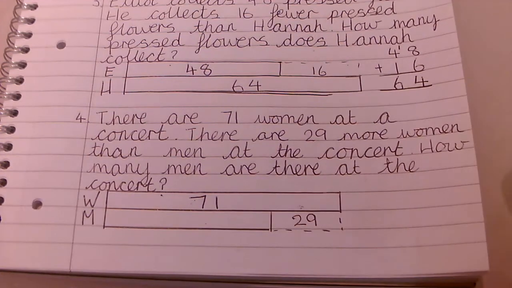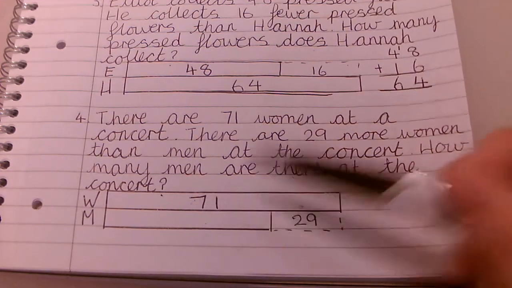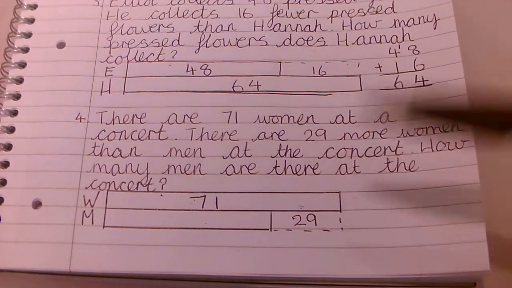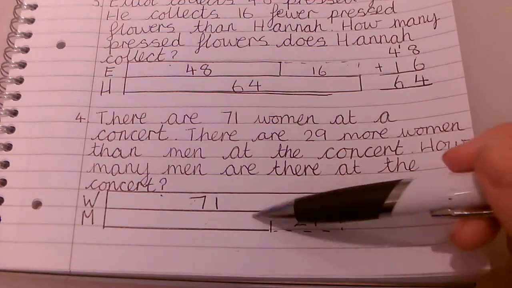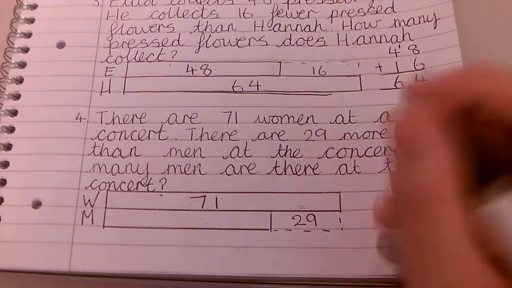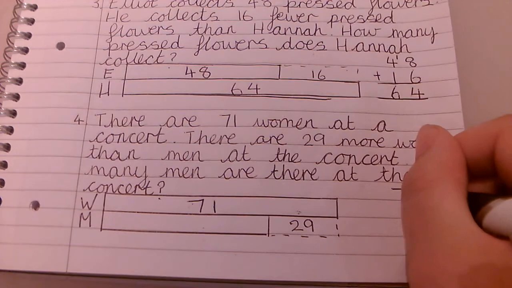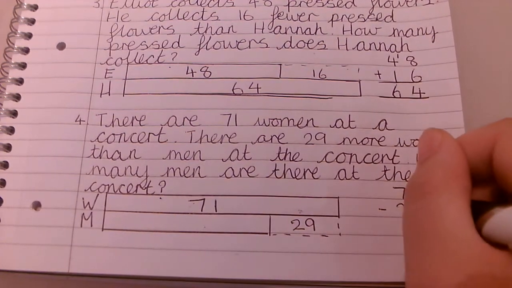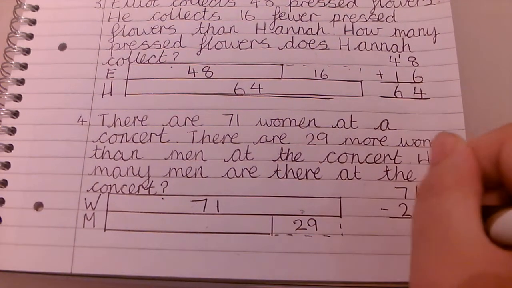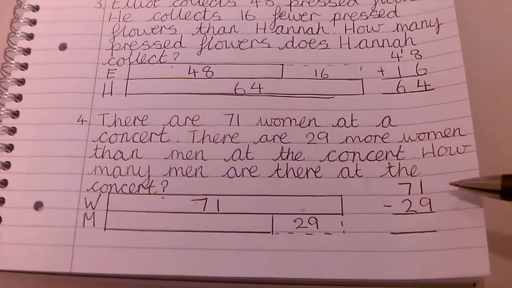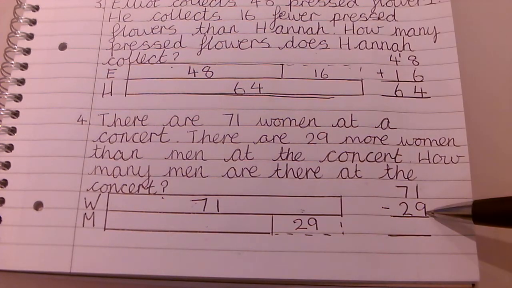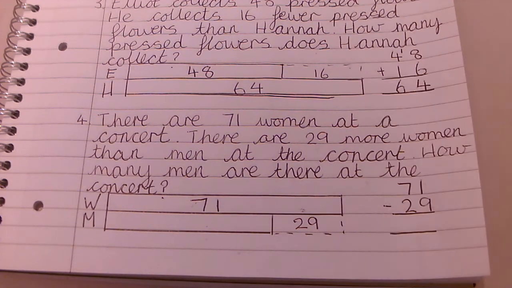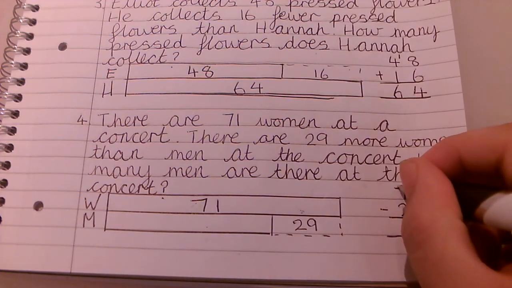So this is different than the other questions because we have the whole and one part. So we need to take away this extra part to find out how many men there are. So 71 take away 29. 1 take away 9, we can't do it, so we're going to have to regroup from the tens.